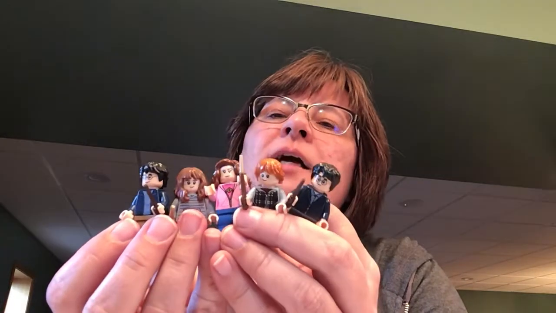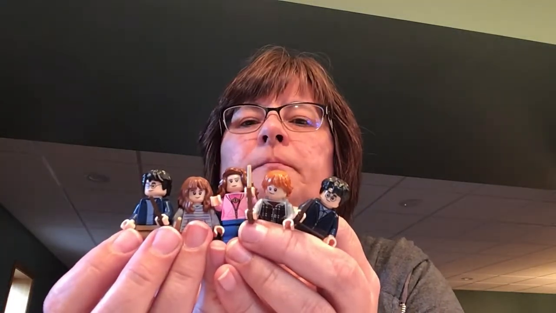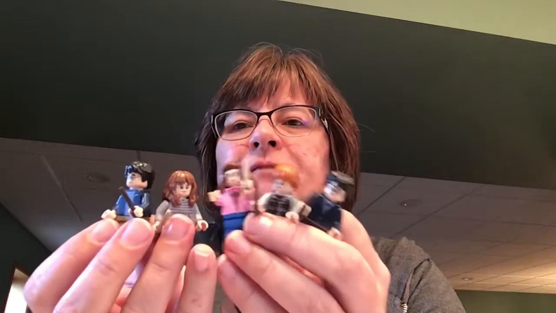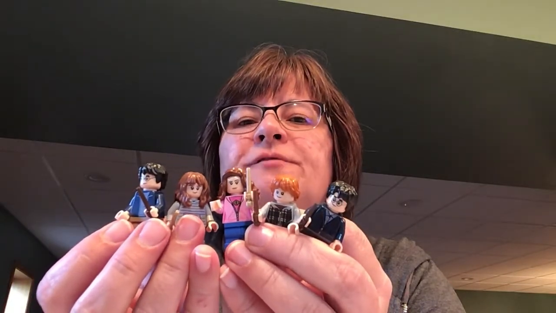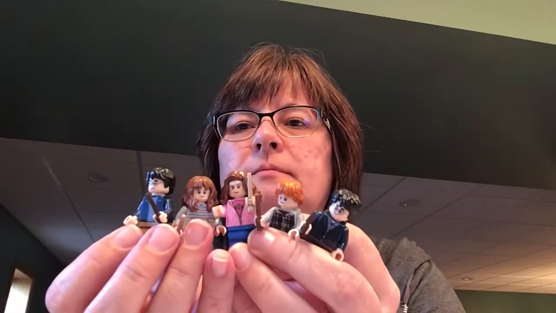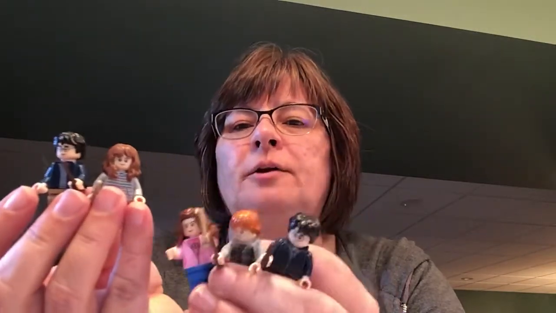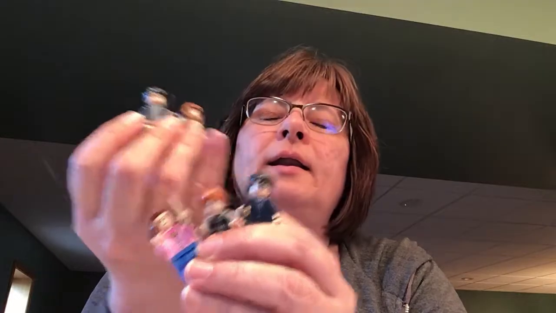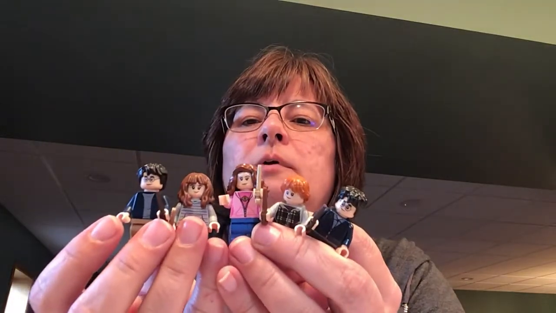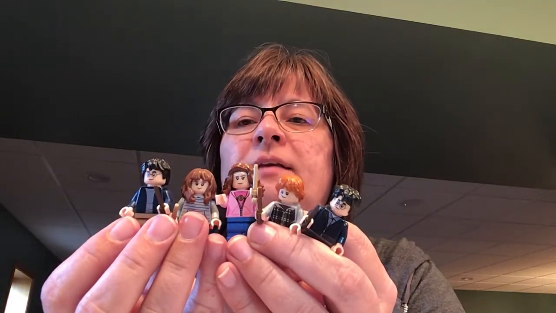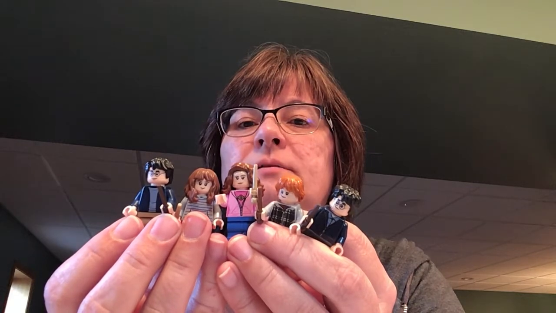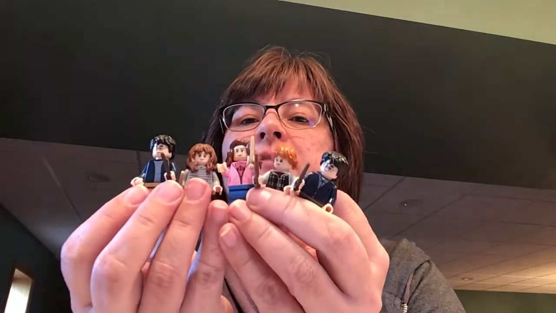All right, now we're going to talk a little bit about the parts of my whole. I have 5 figurines here, so I'm going to say this is 5 parts, 5 equal parts. I have a Harry part, a Hermione part, another Hermione part, a Ron part, and another Harry part. So, 5. It's going to be in fifths. My denominator is going to be 5.